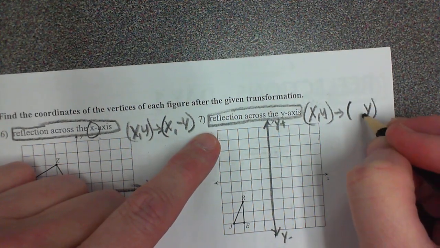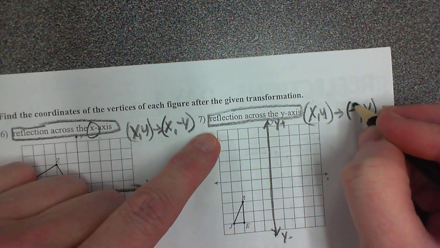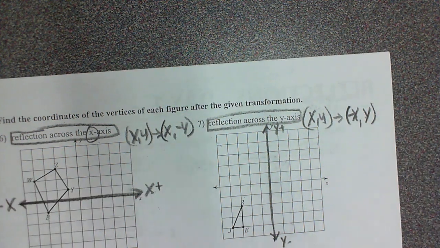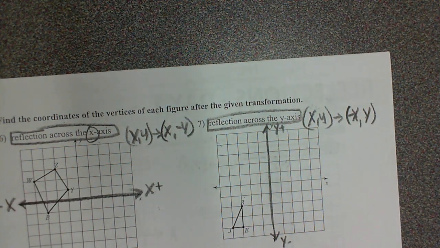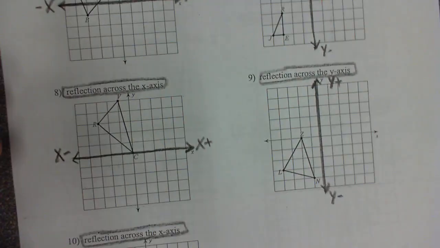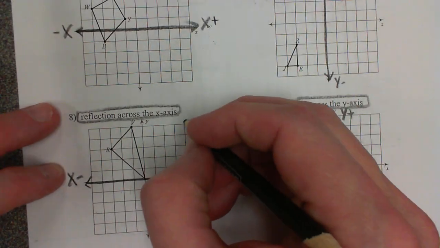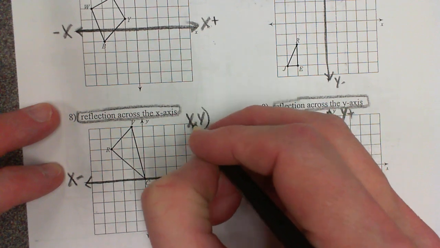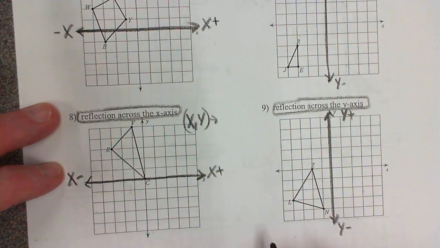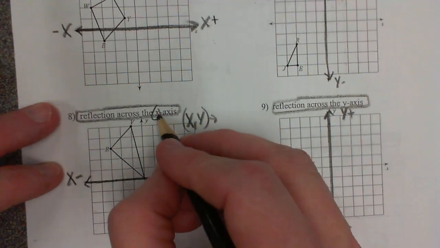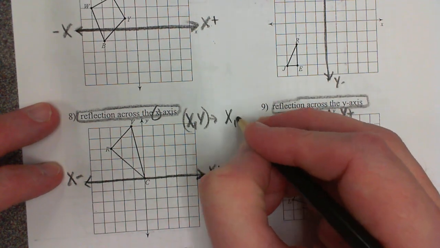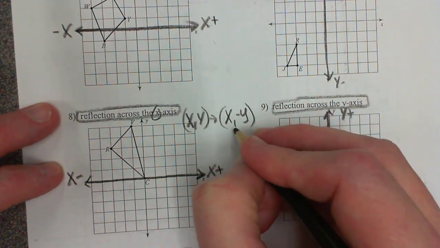Now y is going to stay exactly the same, the x is going to get the negative. Reflect across the x-axis. x, y. If I'm reflecting across the x-axis, x is going to stay exactly the same, y is going to get the negative.